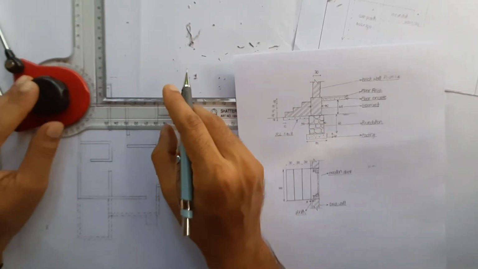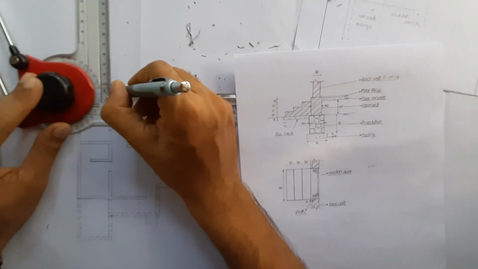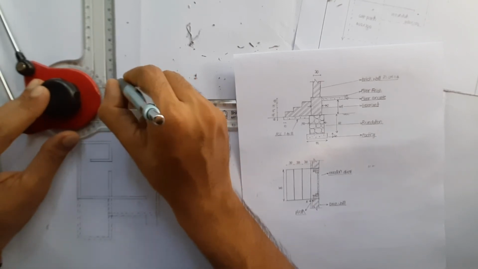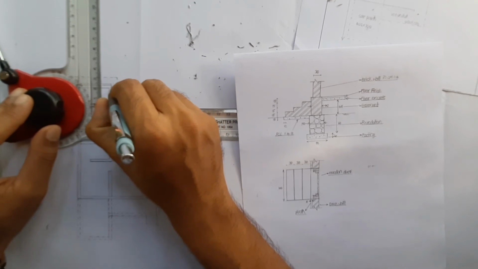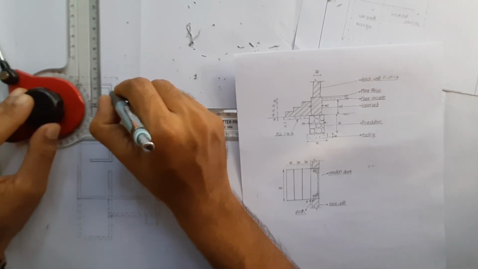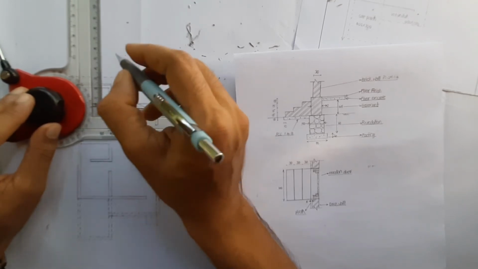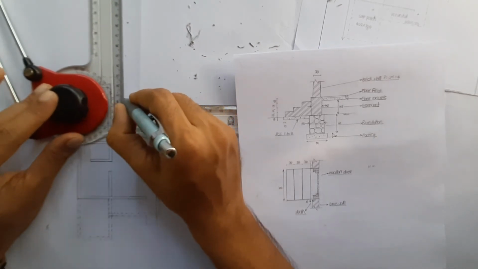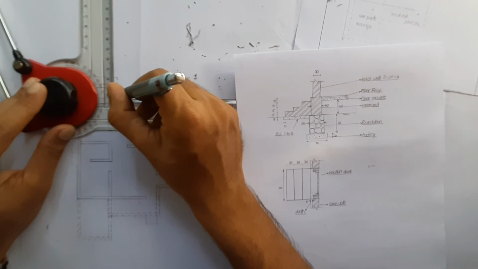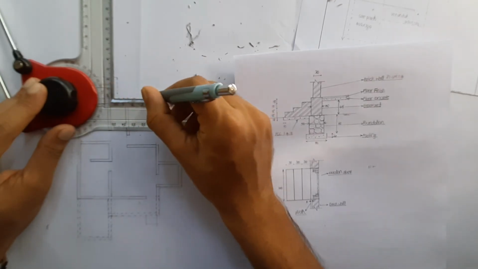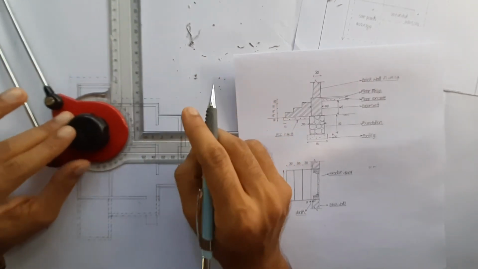So here I should take 6 millimeter from the external wall thickness. Okay, not from the plinth level, it should be from the external wall line. So here again there should be a 6 millimeter. In this way it should go.